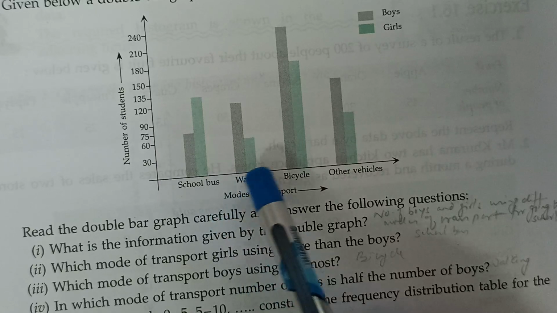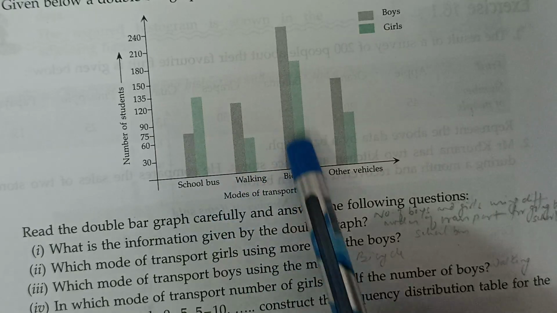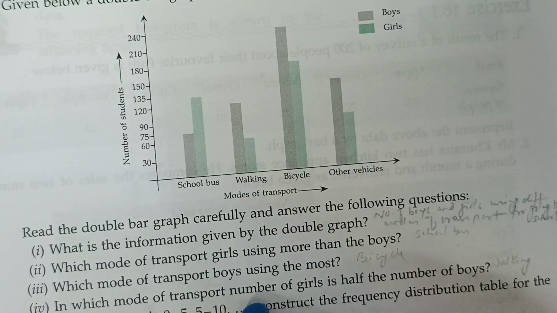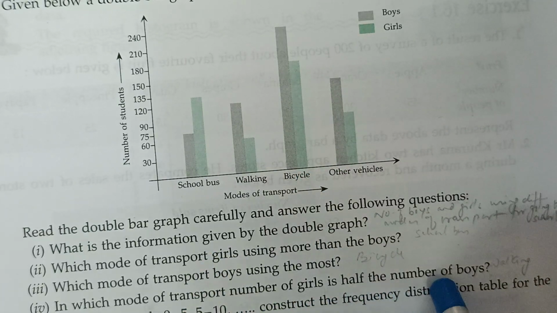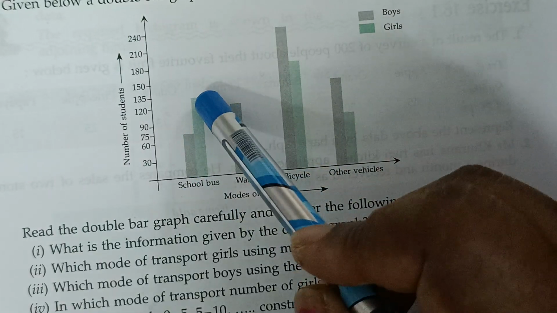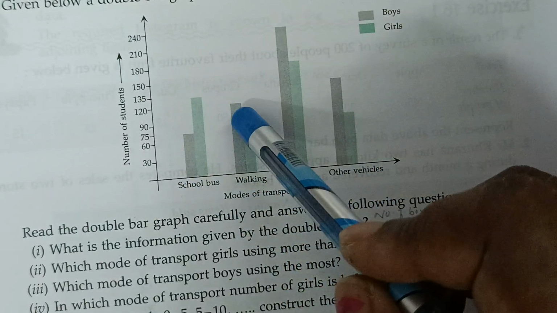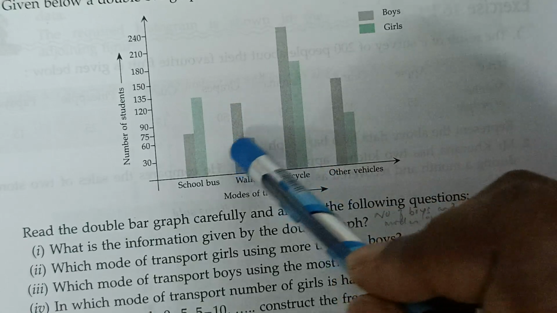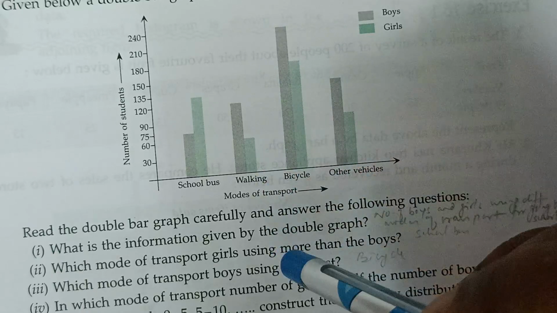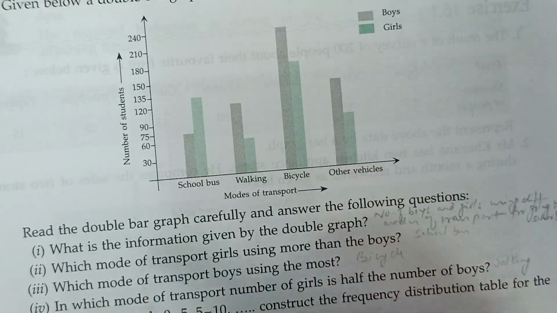Which mode of transport do boys use the most? Just see here, it is the most, that is bicycle. In which mode of transport is the number of girls half the number of boys? So you just see here it is 75, it is 135, so it is not half. Here you see 120 and 60, so it is just half, so it is walking. So question number 4 and 5 you will do in the book only.